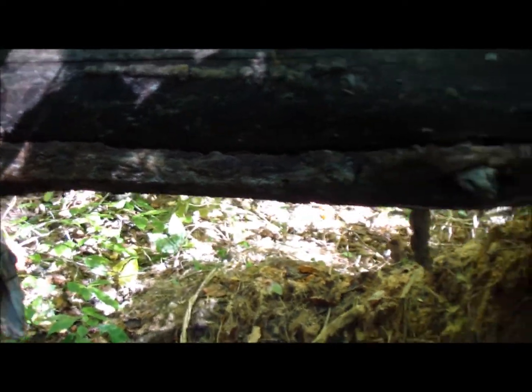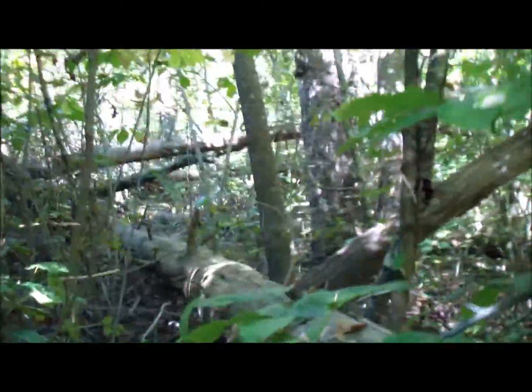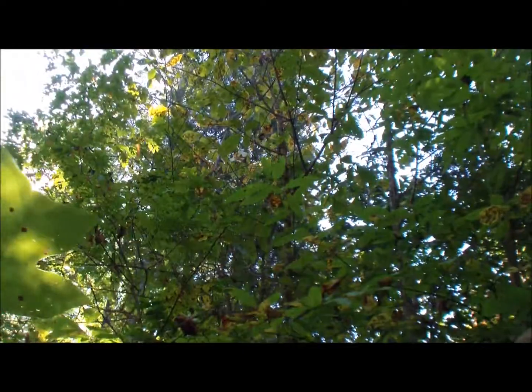Okay, so we're going to utilize all this resource here. Now, let's look around. Are there any widow makers? Alright, this is actually a really nice area.